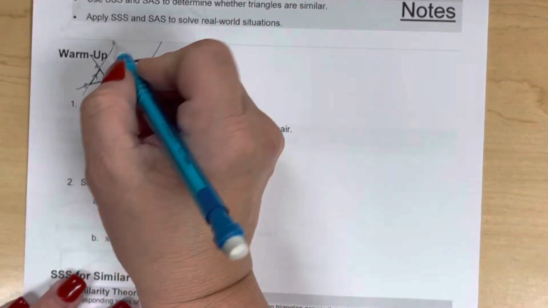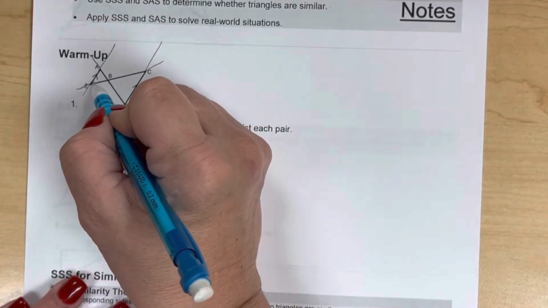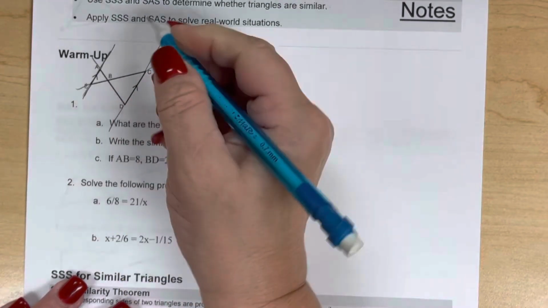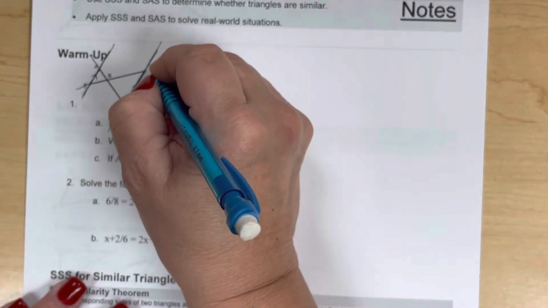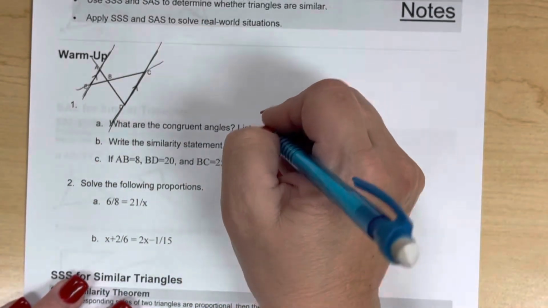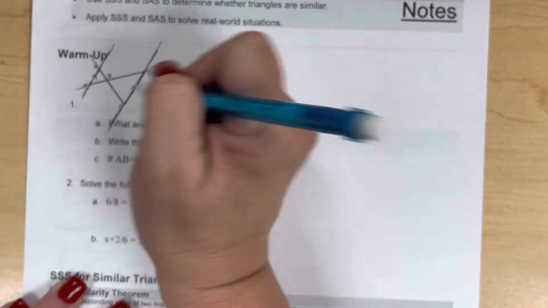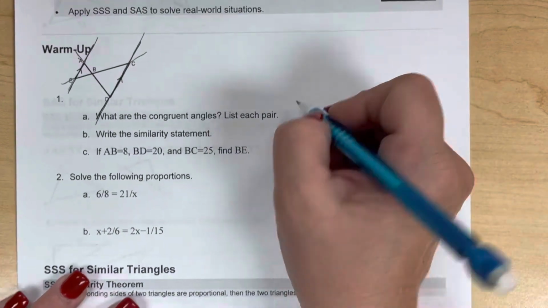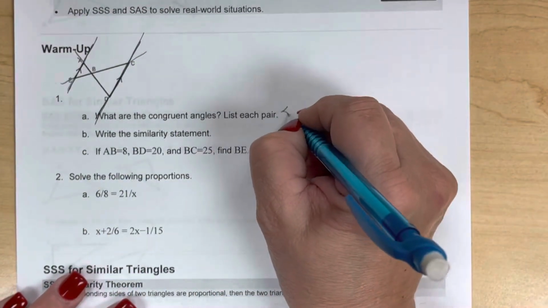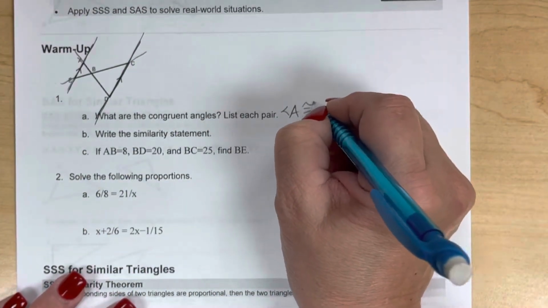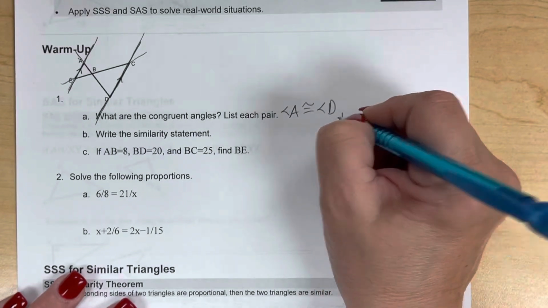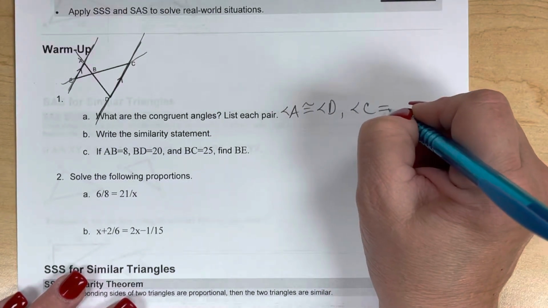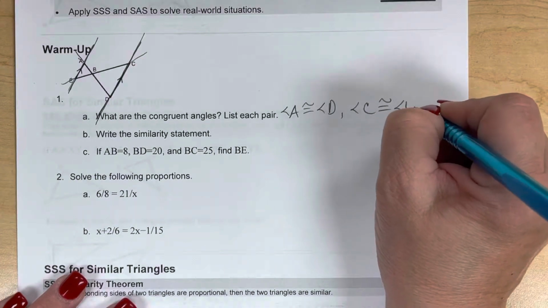And because of this being the transversal that goes through here and this being your parallel lines, okay, you want to pay close attention to that because you know A and D are going to be congruent because of the transversal. So angle A would be congruent to angle D, and angle C would be congruent to angle E.